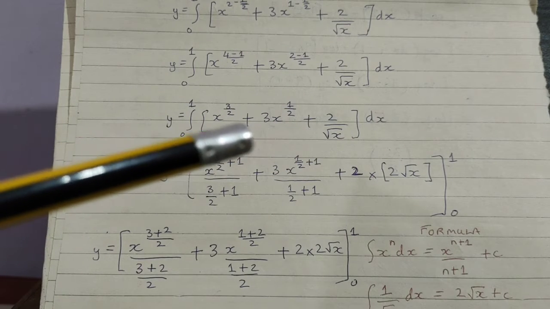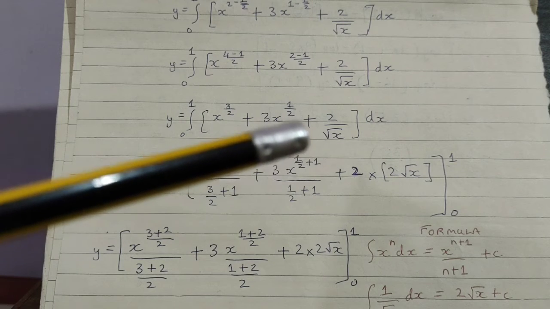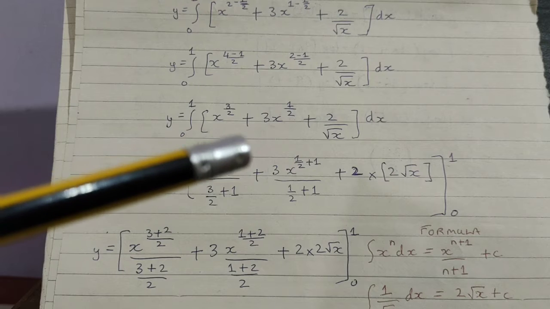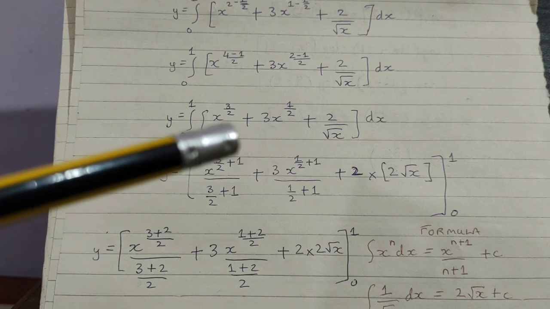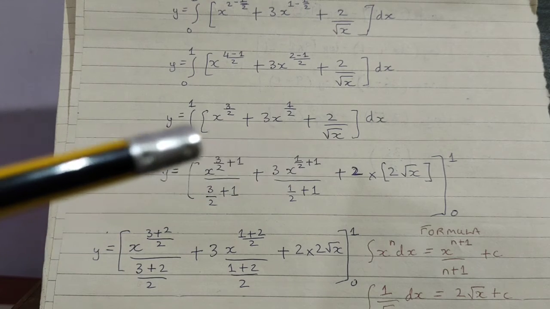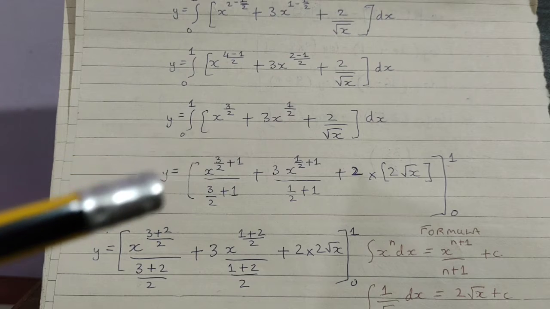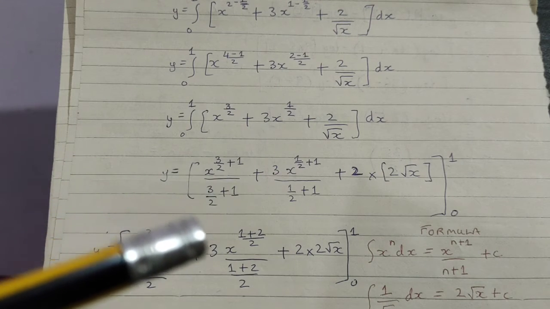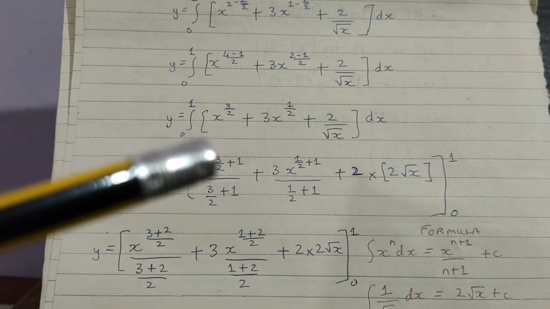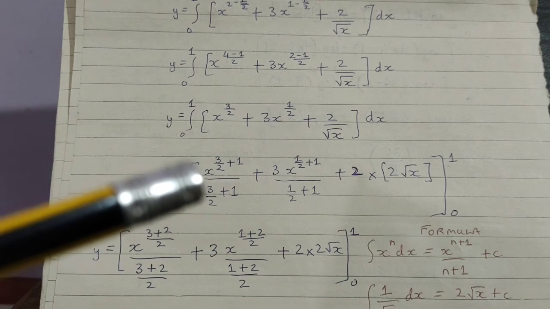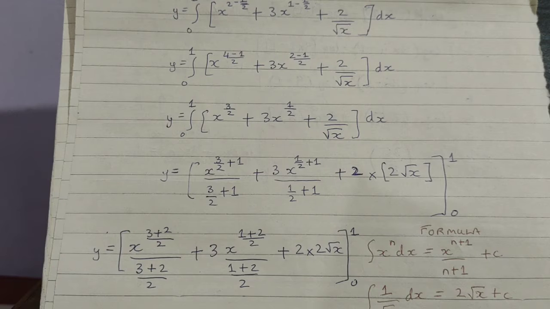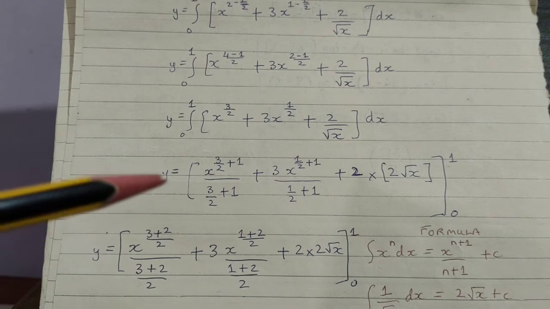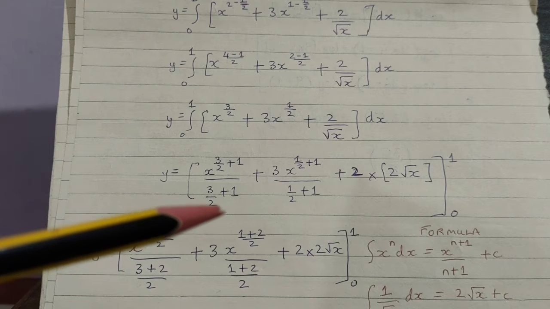Now we have to individually take all the integration. The integration which is outside the square bracket will be taken inside once the square bracket is removed. So the first integration you will get in the form of x raised to n plus 1 divided by n plus 1. Once we integrate you will get the answer as x raised to 3/2 plus 1, divided by 3/2 plus 1.